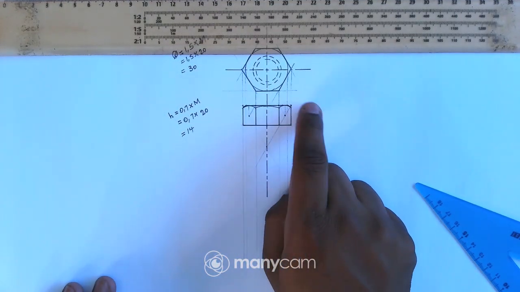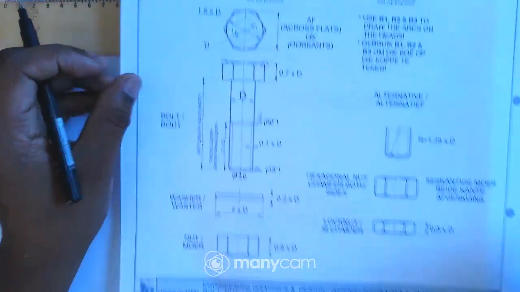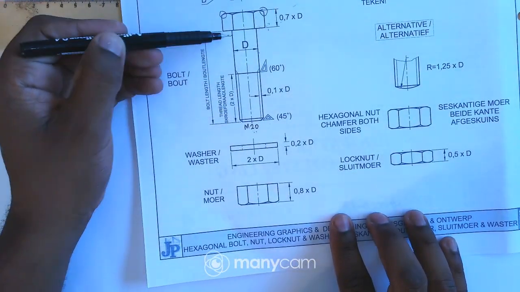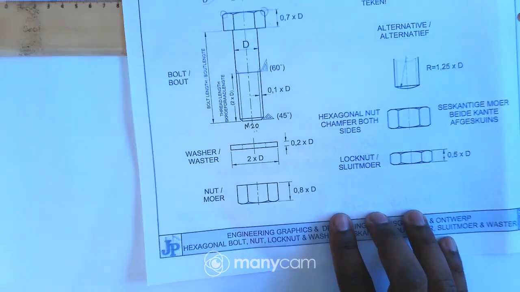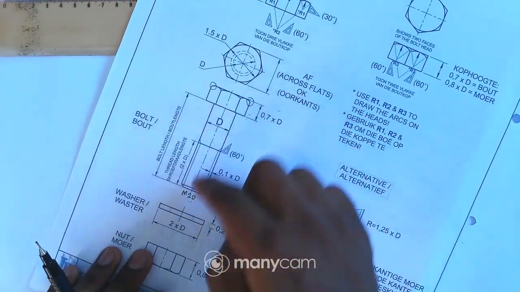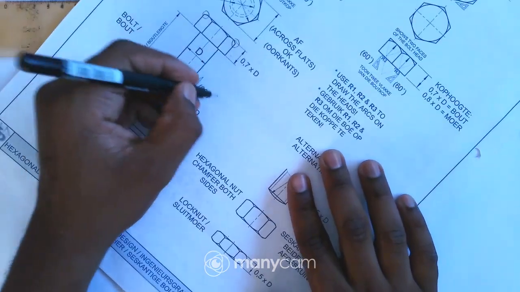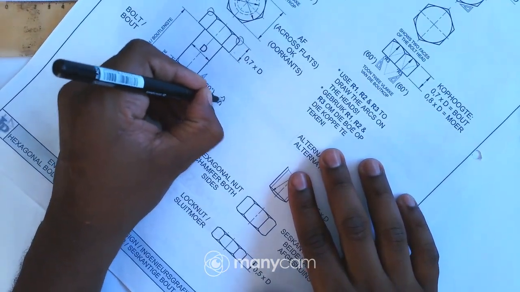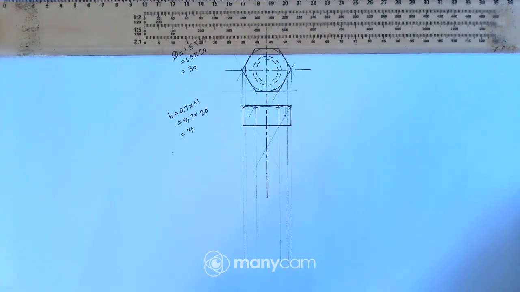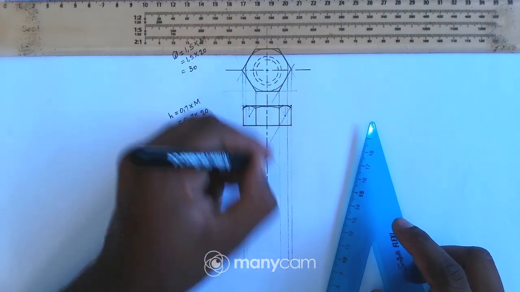So when it comes to the shaft of the bolt, obviously normally they give us the distance from there to there, but for now I'll just assume that the distance from here to there is 55. Let's say it's 55. All right, okay, so I'll measure 55 from the head of the bolt going down.